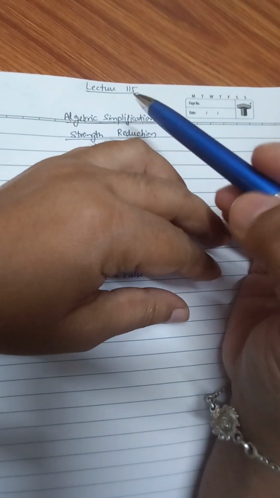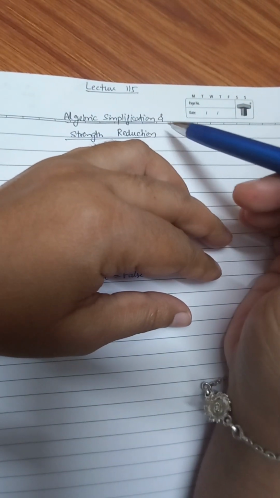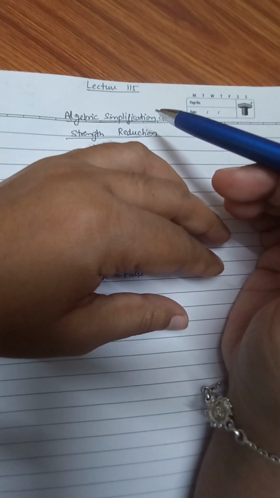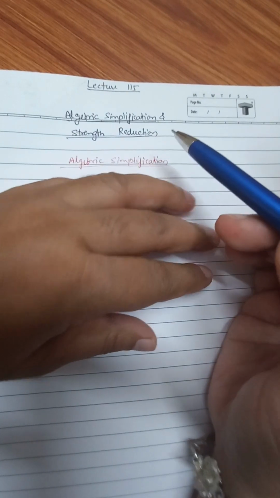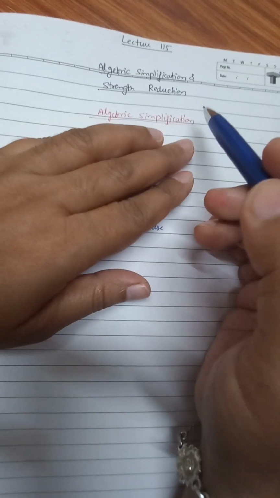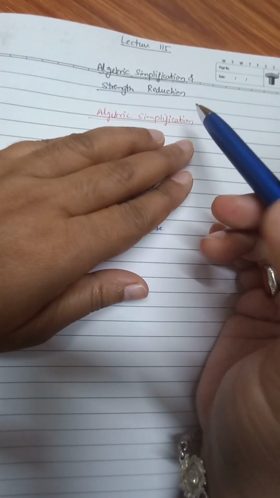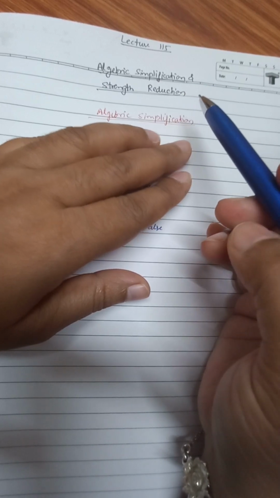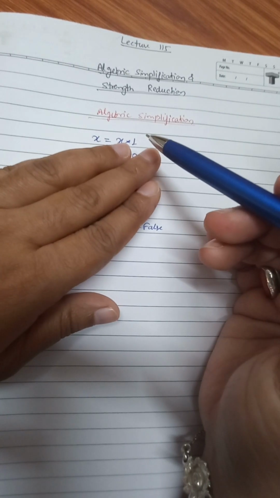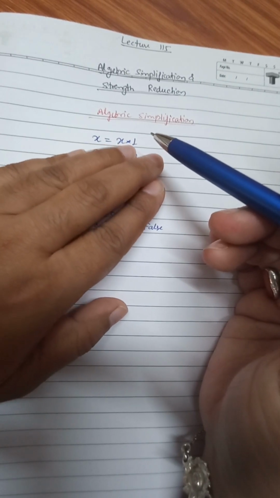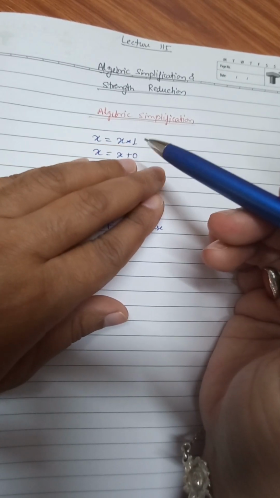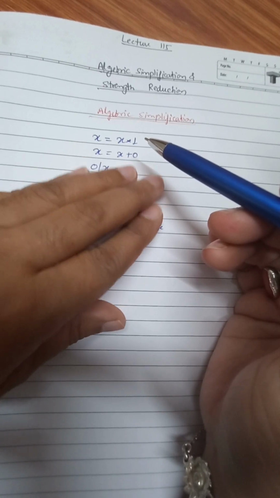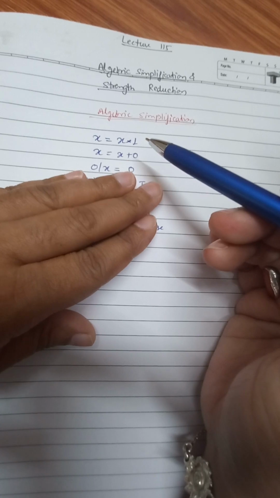In today's lecture, we are going to learn algebraic simplification and strength reduction in code optimization. So first we will see what algebraic simplification is. Suppose I am writing some code. With the help of an example, we will understand the meaning of algebraic simplification. Suppose I am writing x = x * 1, then x = x + 0, then 0 / x = 0.